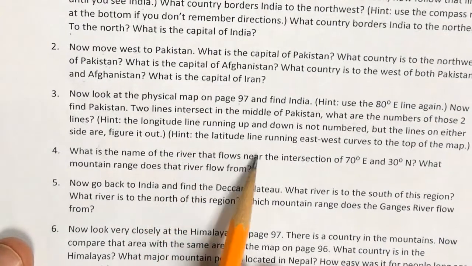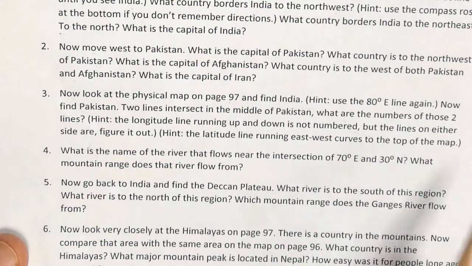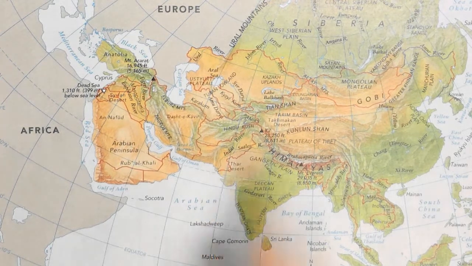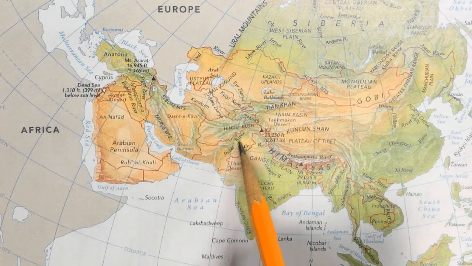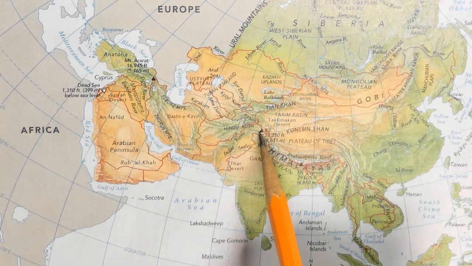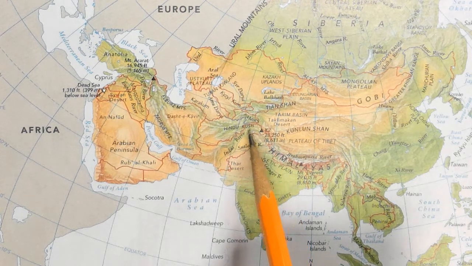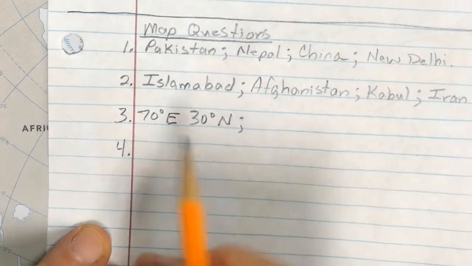What is the name of the river that flows near the intersection of 70 east and 30 north? Well, 70 east and 30 north is exactly where we just were. So let's go back to that intersection right in the middle of Pakistan and look really, really close. And right there, right underneath our intersection is the actual name of the river. There's the river. It runs right there. That is the Indus River. See that up on the screen? I zoomed in on it for you. There's the Indus River. It goes way up into these mountains. All right, so let's write down Indus River on our answer sheet.